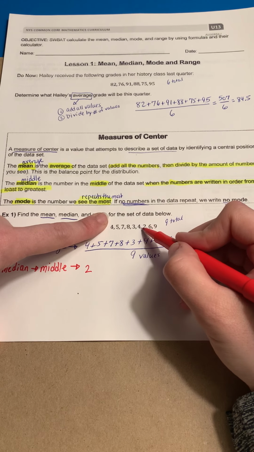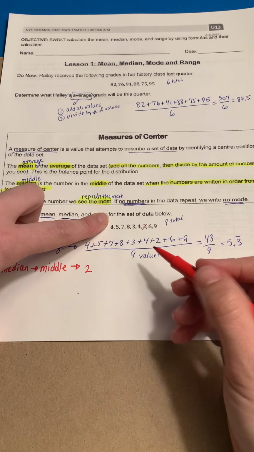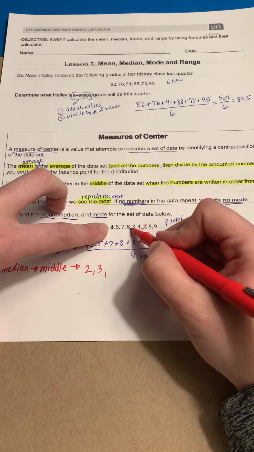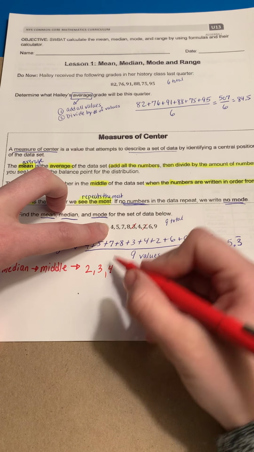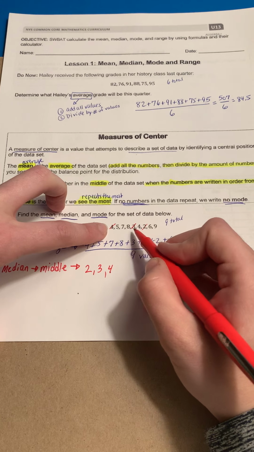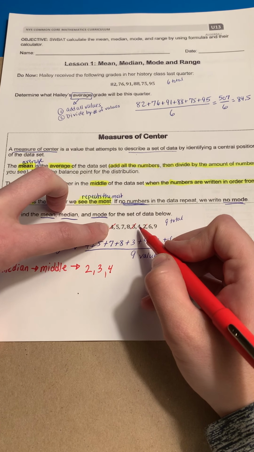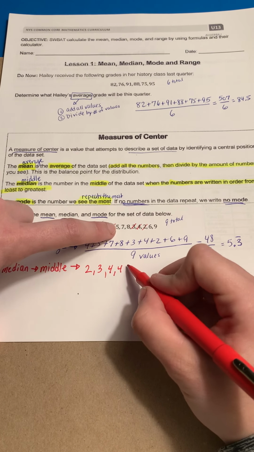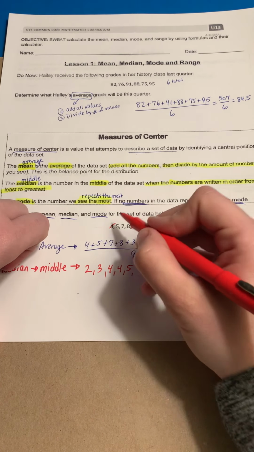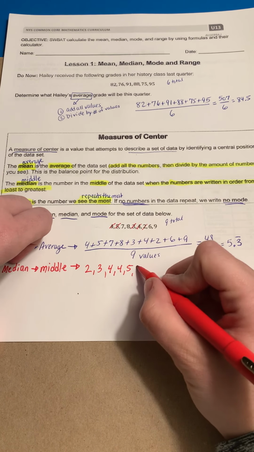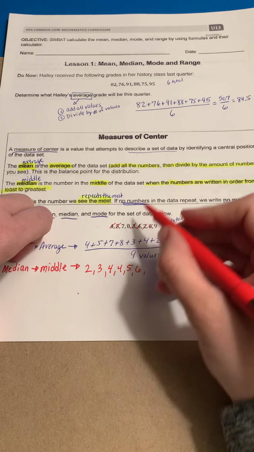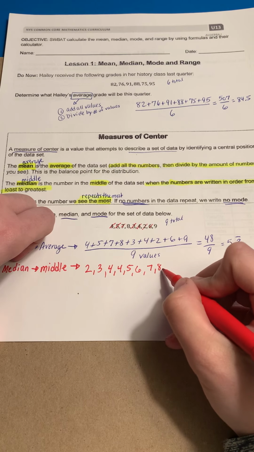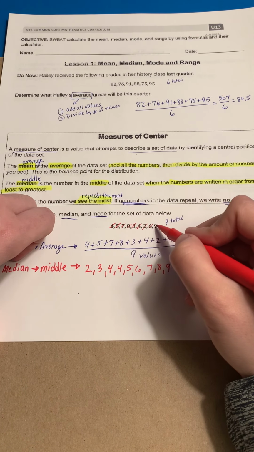And what I'm going to do is lightly cross that off as I write it down. My next number I see is 3. Cross it off. Then I see a 4. Cross it off. I see another 4. Okay, so I need to write it twice. Then I see a 5. I'm going to cross it off. Then I see a 6. I see a 7. I see an 8. And I see a 9.